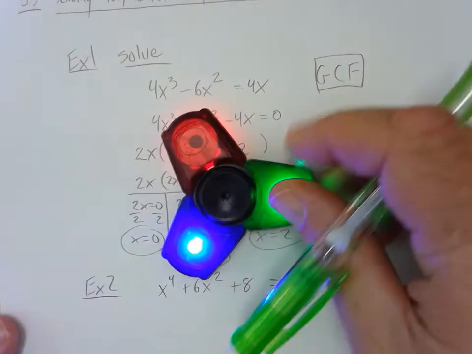In fact, that's so special. It's worth a spin. All right.